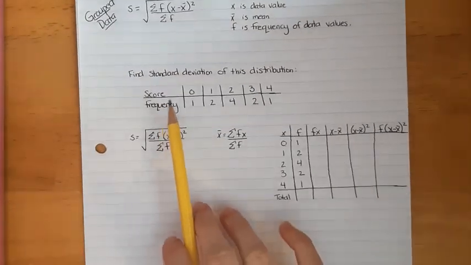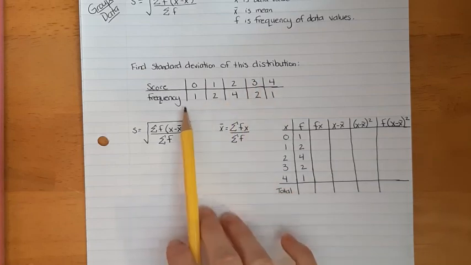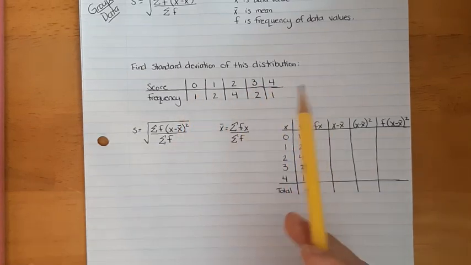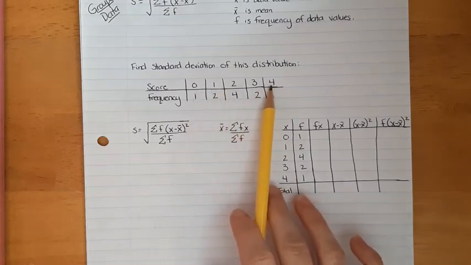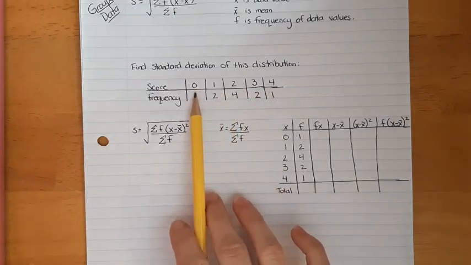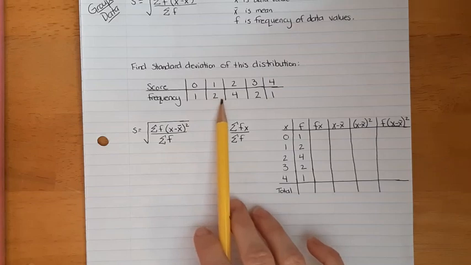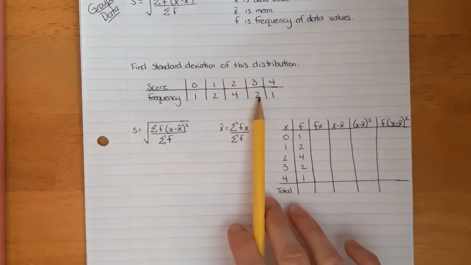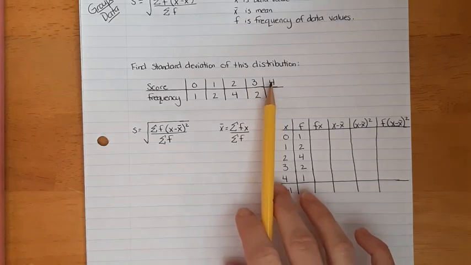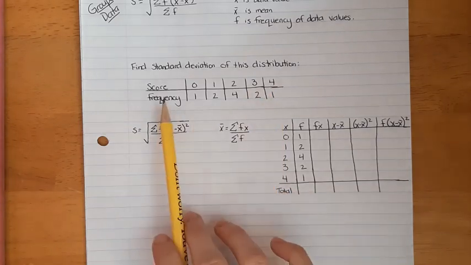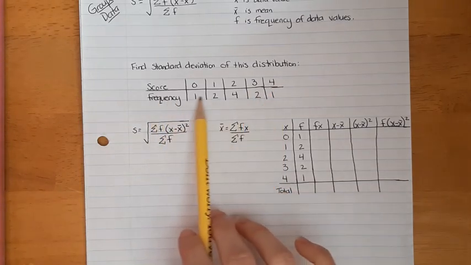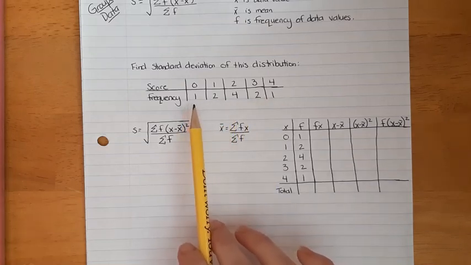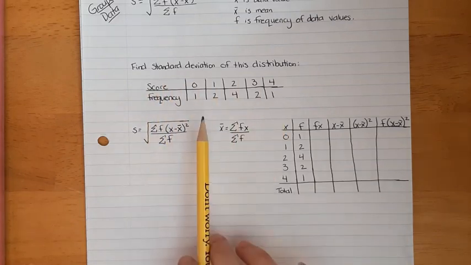First example, find the standard deviation of this distribution. So we've got a set of scores, maybe it was a test or something, whatever it was, scored out of 4. One person had a score of 0, 2 people had a score of 1, 4 people had a score of 2, 2 people had a score of 3, and 1 person had a score of 4. So that gives us our frequency column, although it's not really a column. We want to find the standard deviation of this.